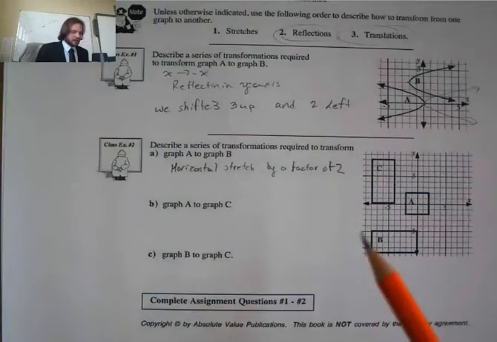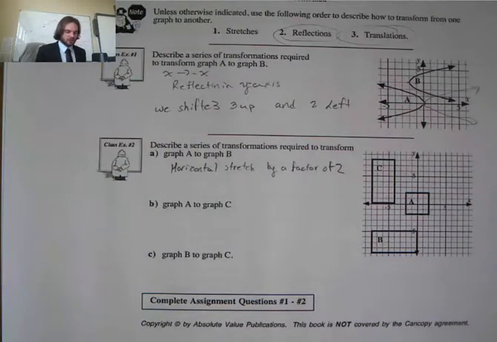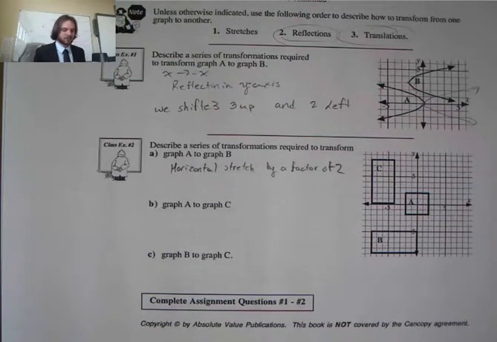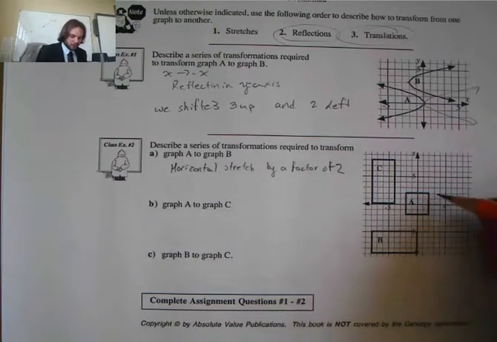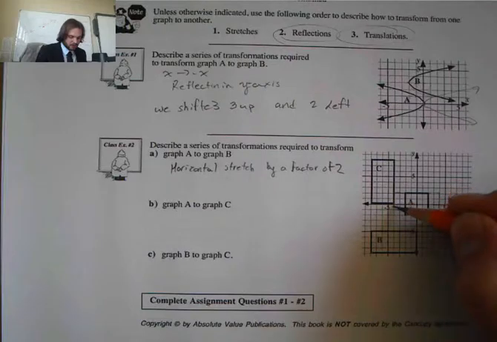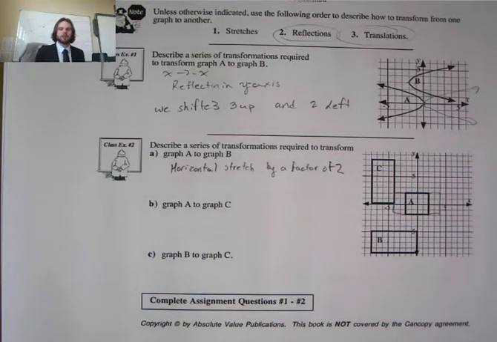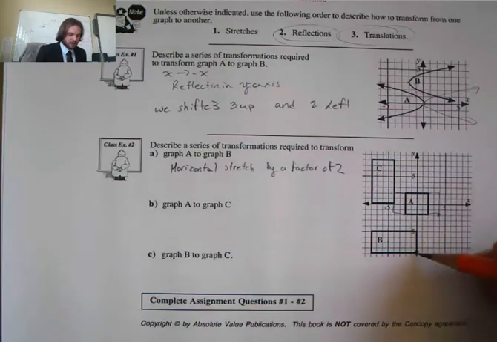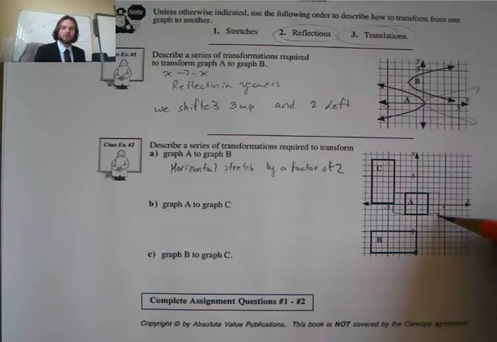Now, stretches are done, were there any reflections? Well, that's hard to tell, so we're going to skip reflections. Now the next part is, if I have a horizontal stretch by a factor of 2, so everything's doubled, we go like this, that would be my new shape, right? Now, here is this point, and that point is there now. So what did we move? We want to know if there are any translations.